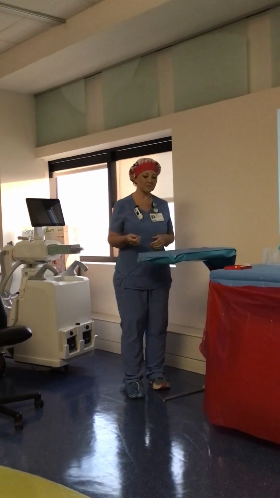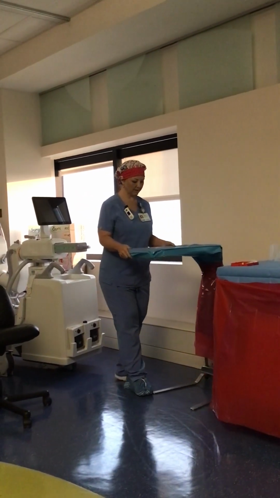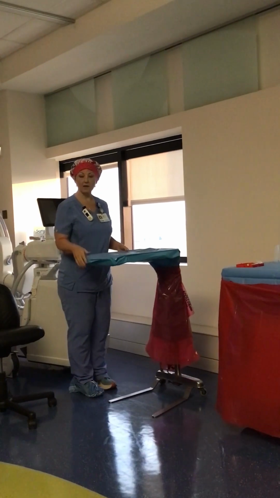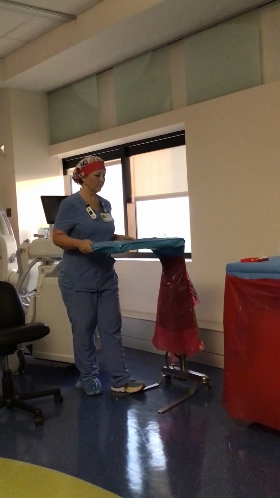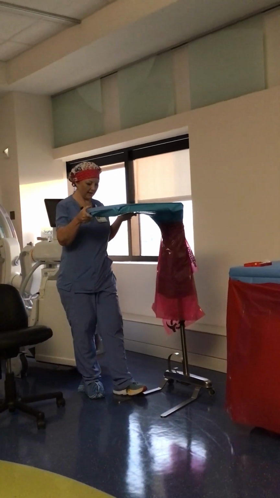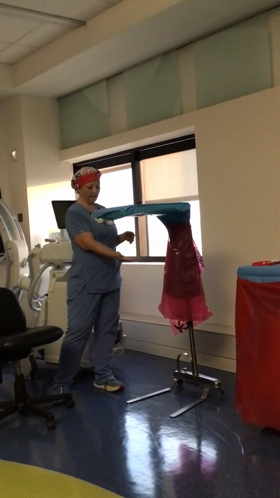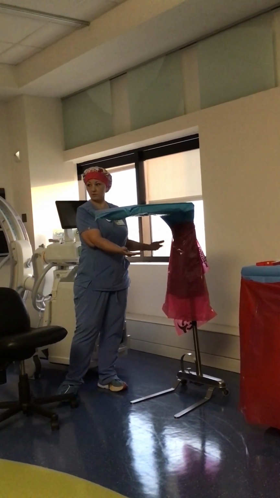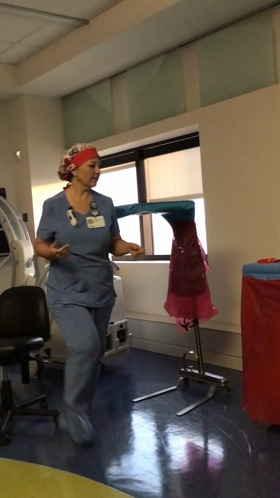So now I'm scrubbed in, and I'm going to pull my Mayo stand away from this other table, which has a different height, and raise it to the level that I'll be working at. And now when I pull this up to the patient, I've got unsterile beside sterile, which is no good, right? So how can I remedy this?